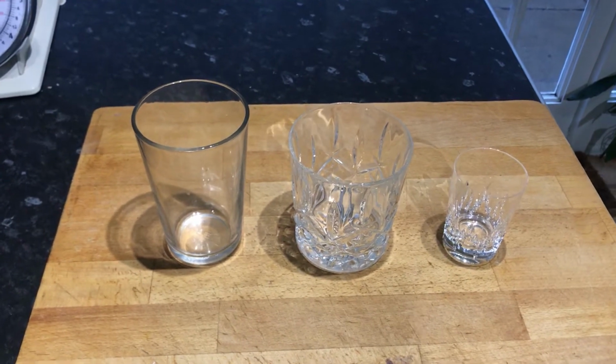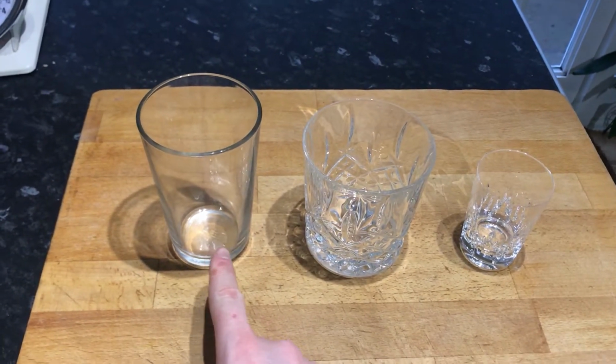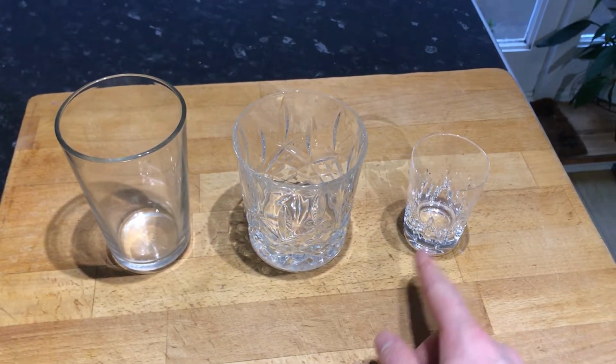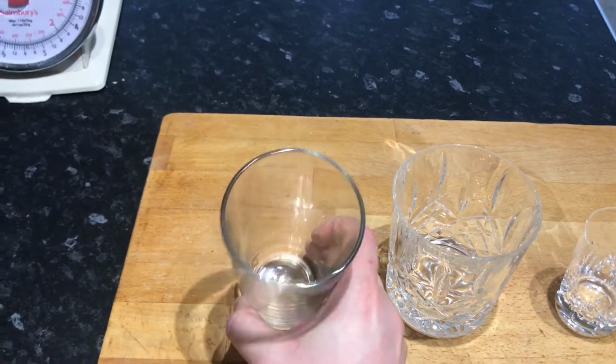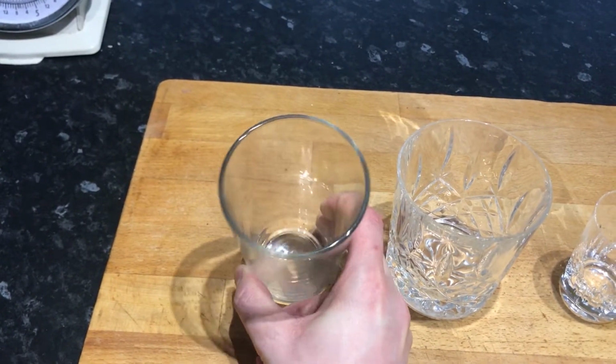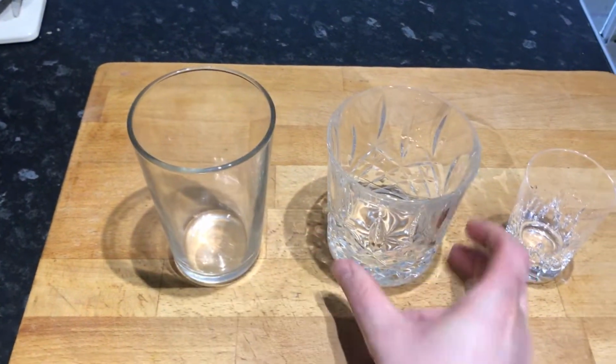Hello and welcome. So today we're just going to have a look at the differences between glass, crystal and lead crystal. So basically glass is just plain glass, it's just that. It has to be quite thick to make it stronger.